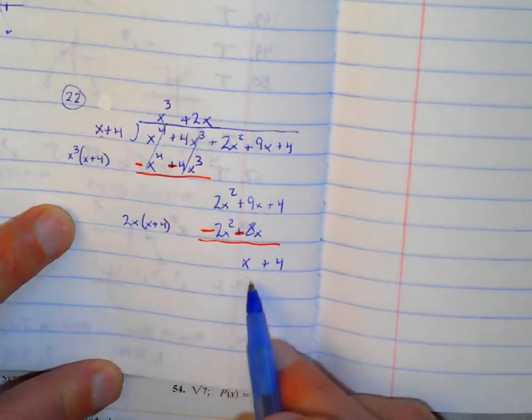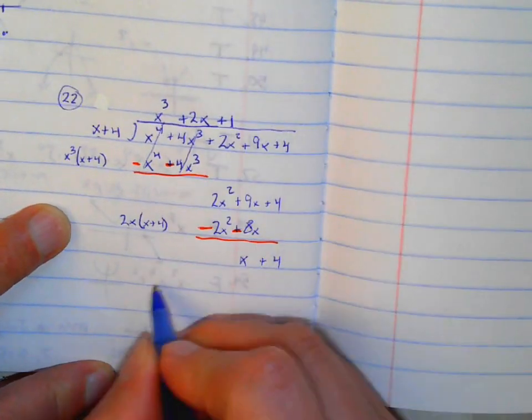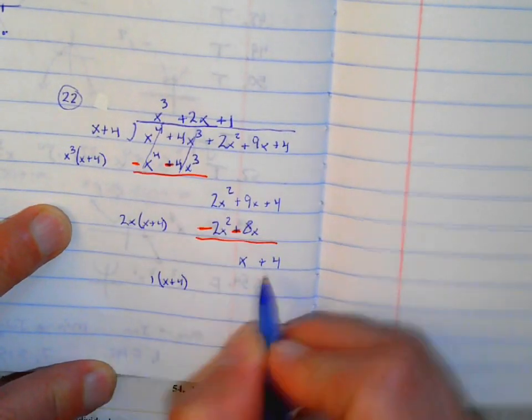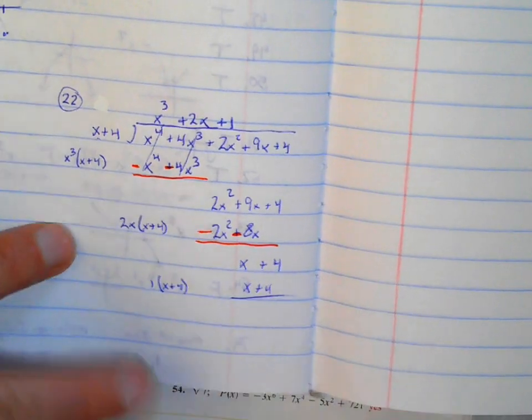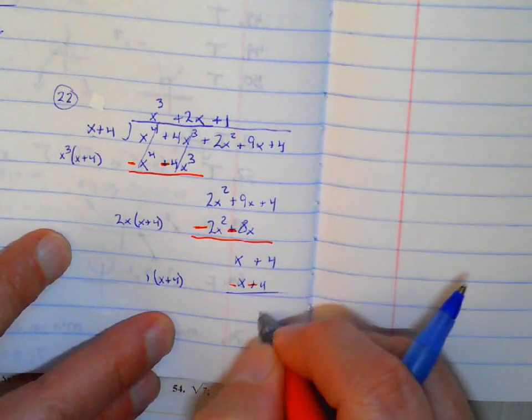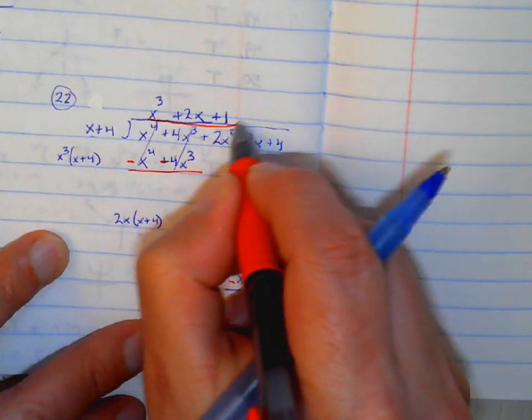What times x is x? 1. 1 times that x plus 4 is x plus 4. And when I draw a line and switch the signs, I get 0 remainder. So we have this answer right here.